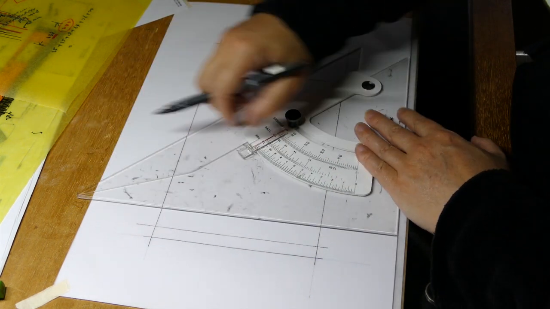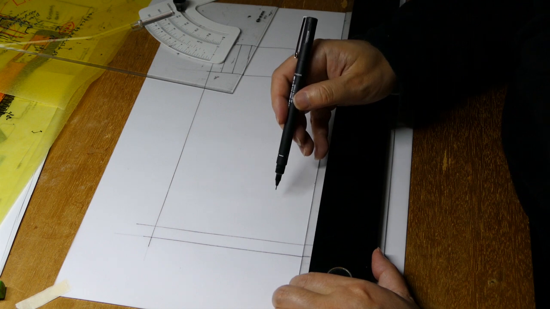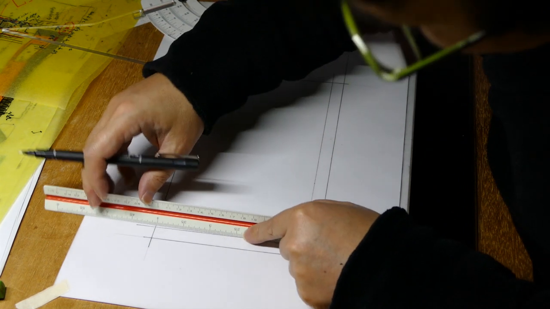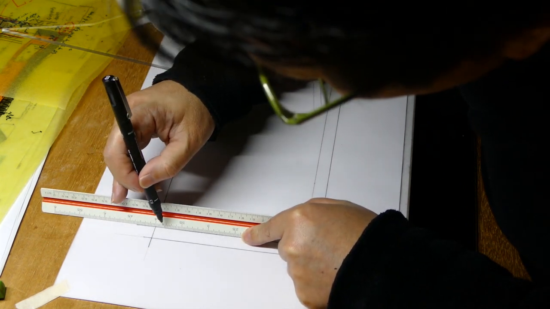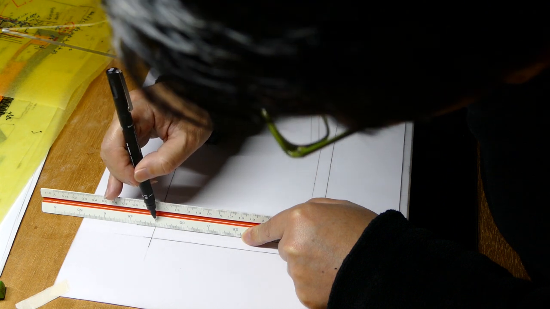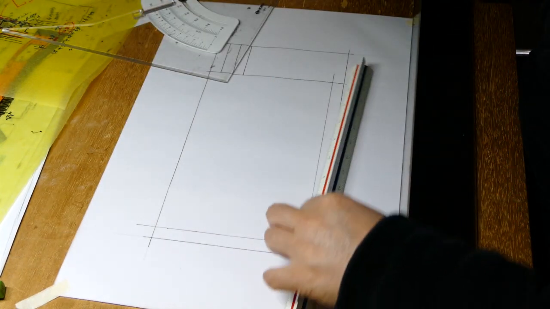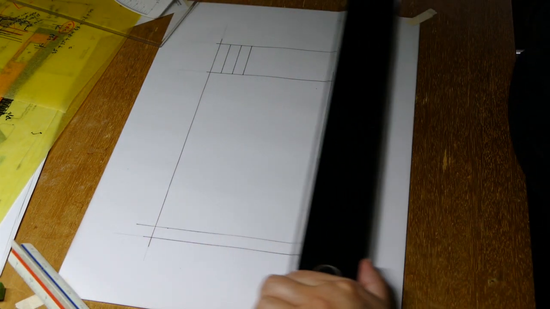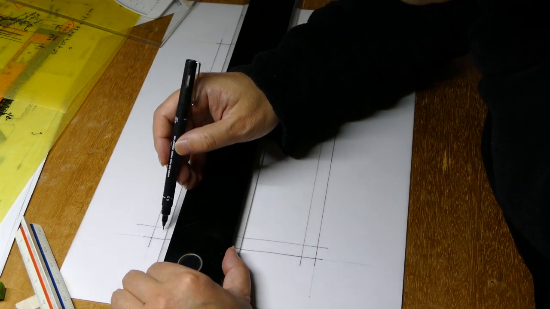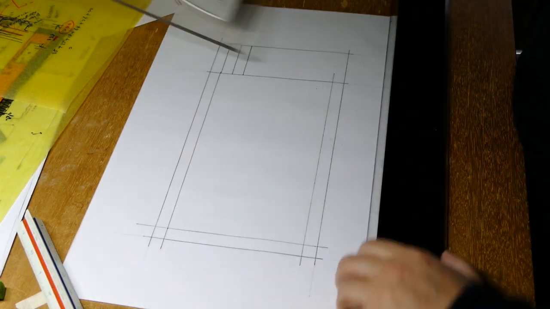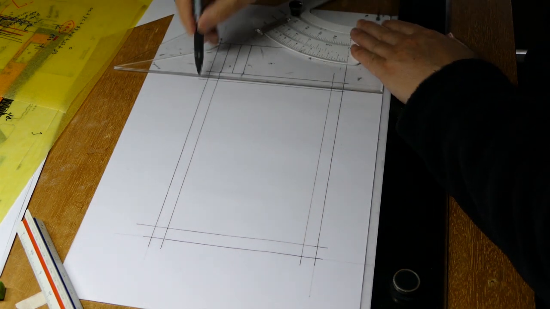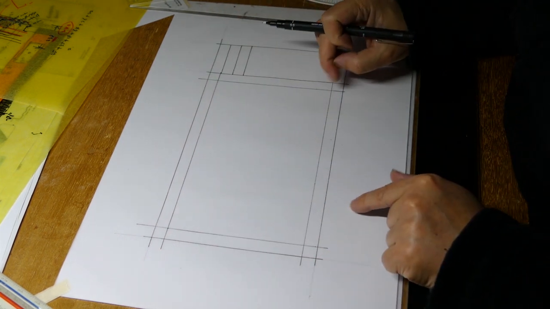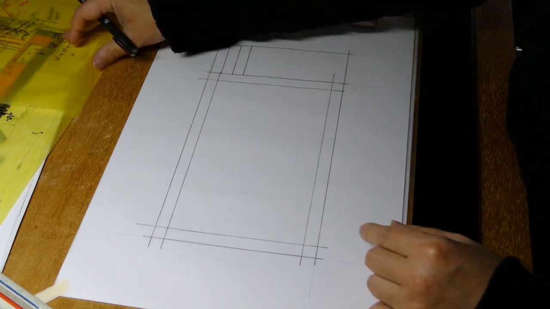I mark them for you. So thickness, 240. I have to measure here too. 240 and 240. Just mark that. Okay, so now we got it. It's just the overall thickness of the wall. So then what do we do?